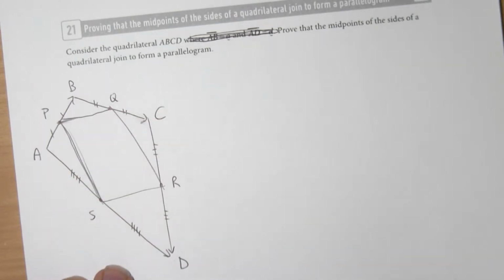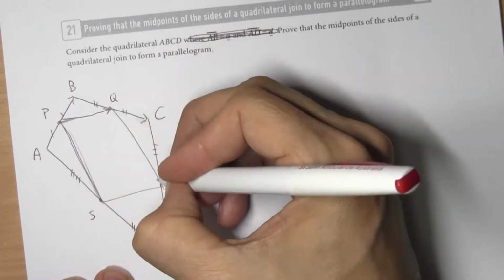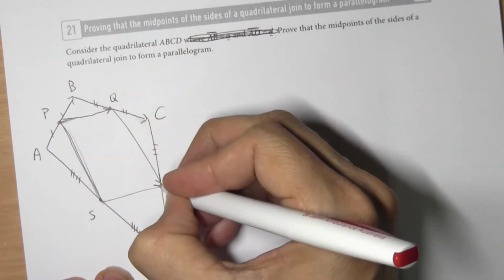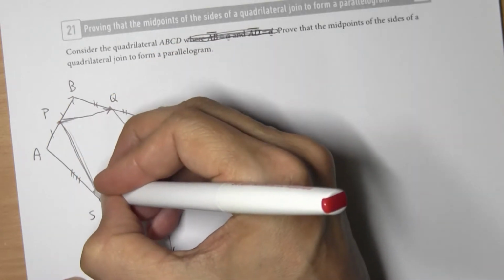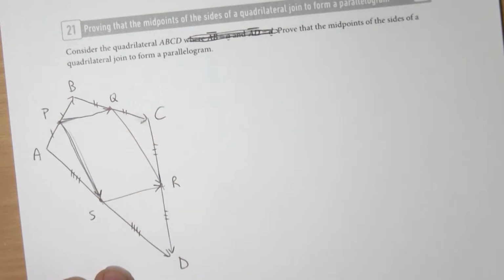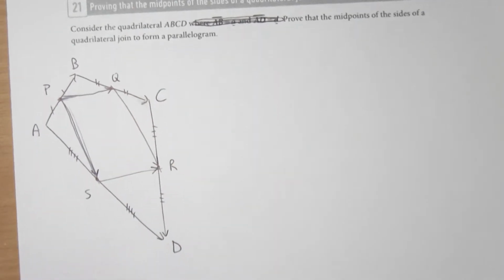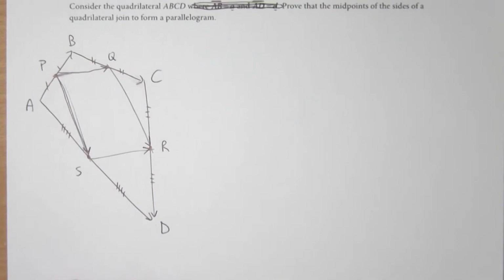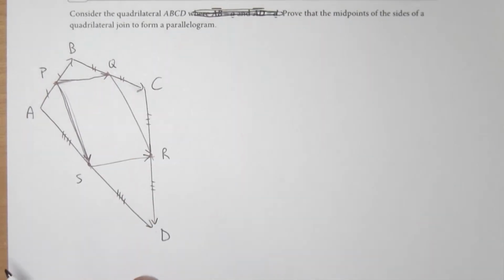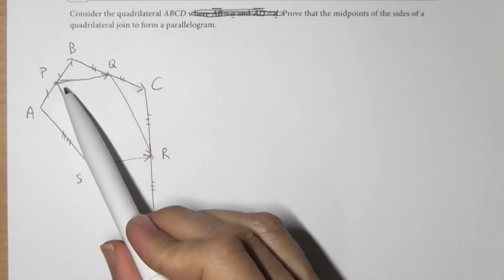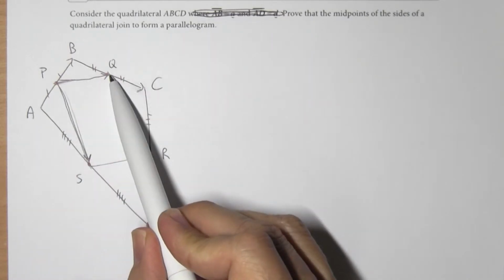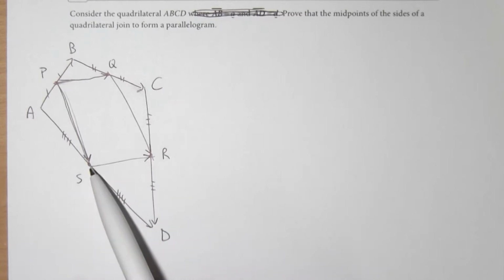Okay, I'm using vector methods, so these are also going to be vectors. And because of what I want to prove, I'm going to point them in the same direction to help me figure out what's going on. So, I have a quadrilateral, any quadrilateral at all, and I've got the midpoints of the sides. Well, to show it's a parallelogram, I have to show that this vector PQ is equal to this vector SR.